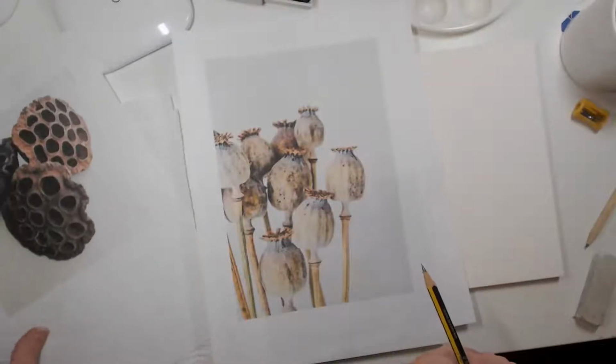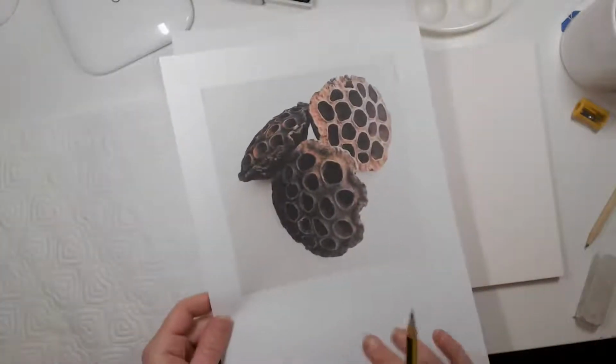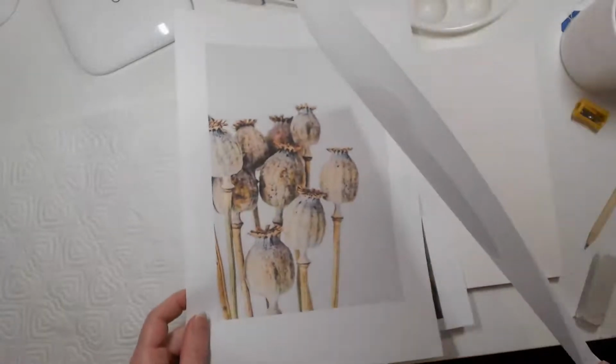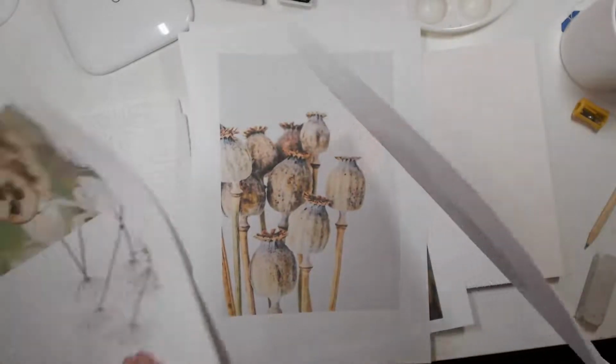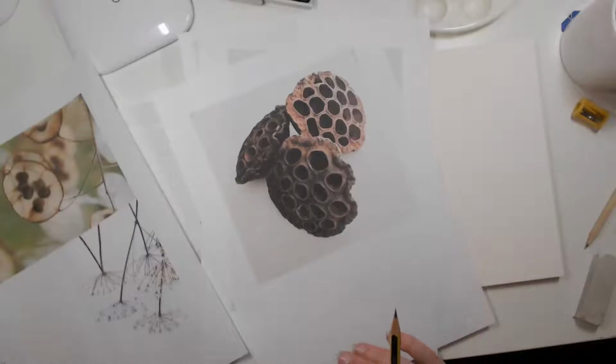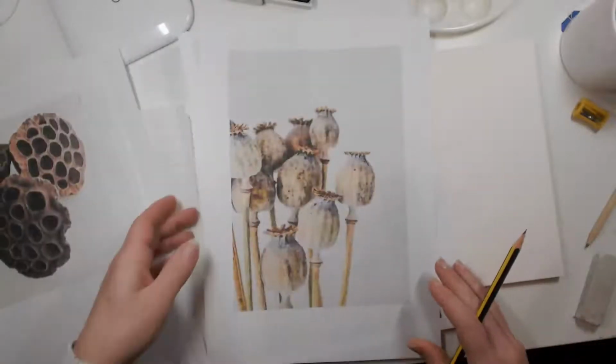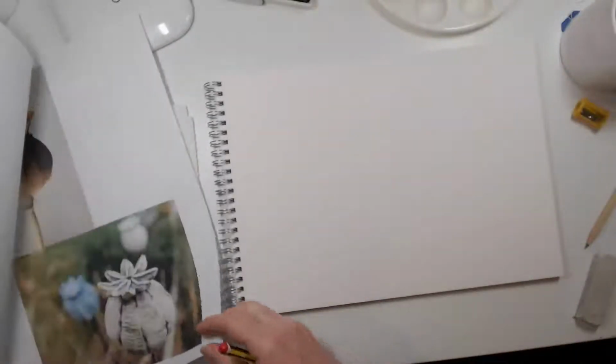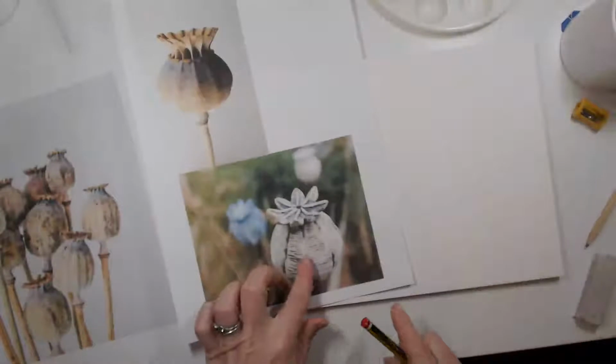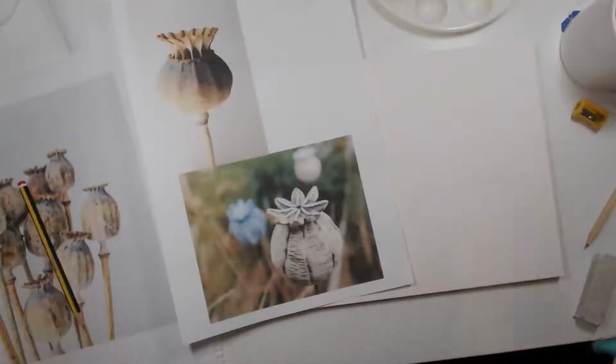And then next week, we'll have a go at doing some more details of the other seed heads that I've got here, and doing other techniques or kind of similar ones in our sketchbook. Okay, so let's start with this seed head here of our poppy.